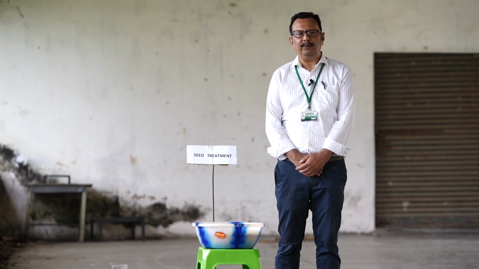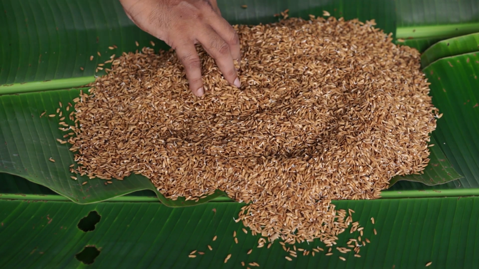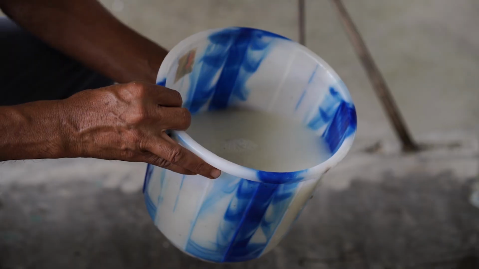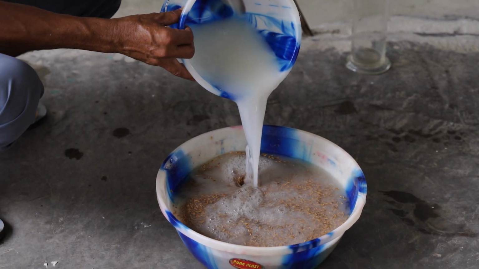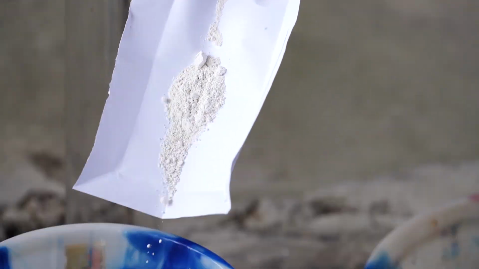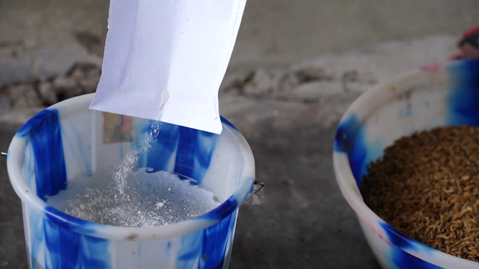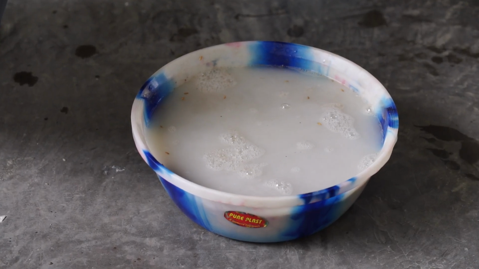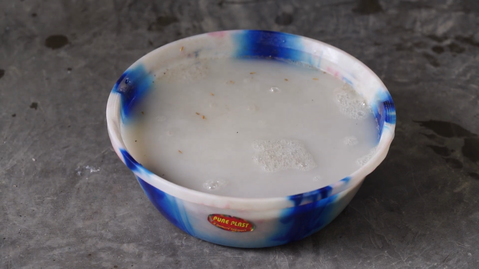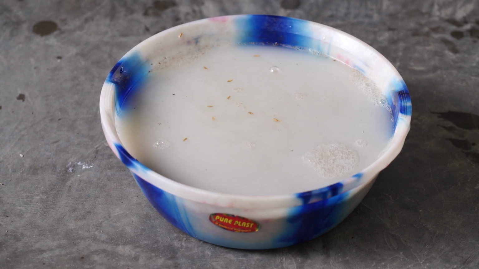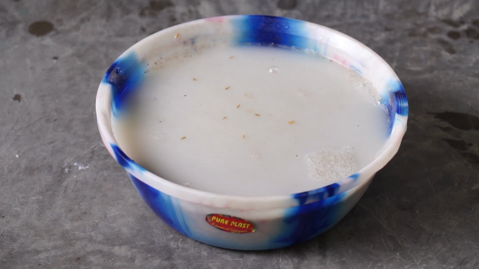After discarding the floated seeds, we have to select the healthy sunken seeds. The selected seeds are then immersed in the solution. Here we are using carboxin at the rate of 2 gram per kg of seed. We have taken 3 kg of seed, so 6 gram for 3 kg seeds, and kept in the fungicide solution for any seed-borne pathogen for 24 hours. After 24 hours, we have to go for incubation of the seeds.